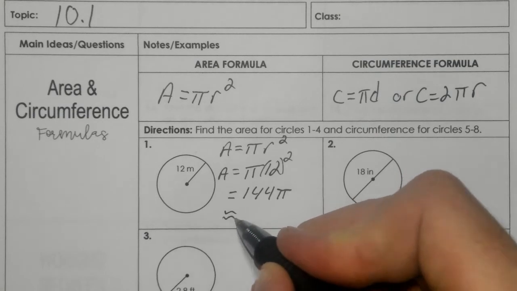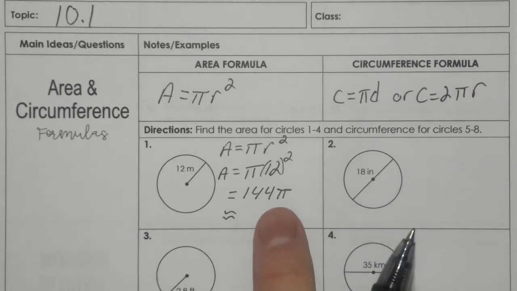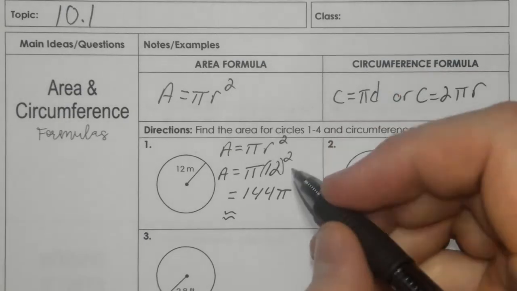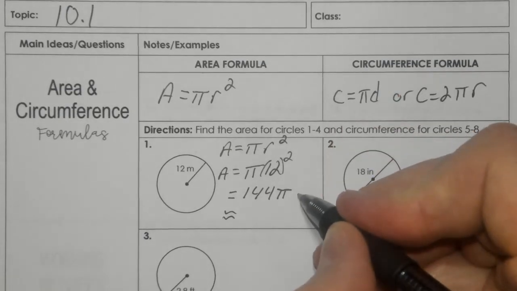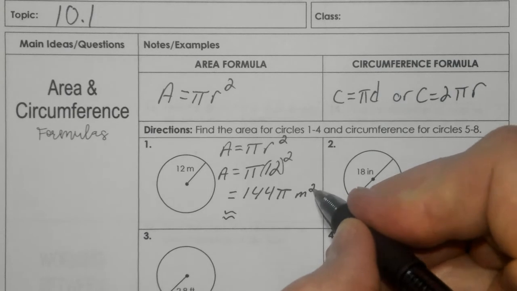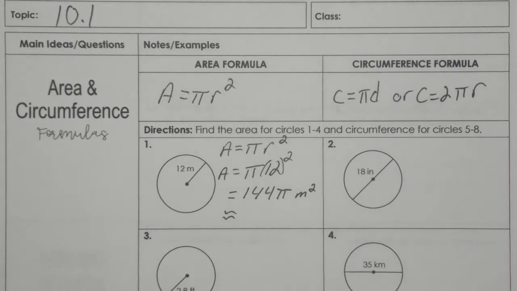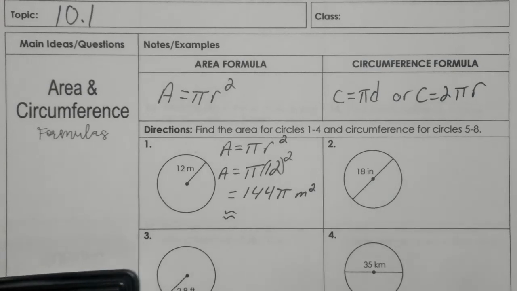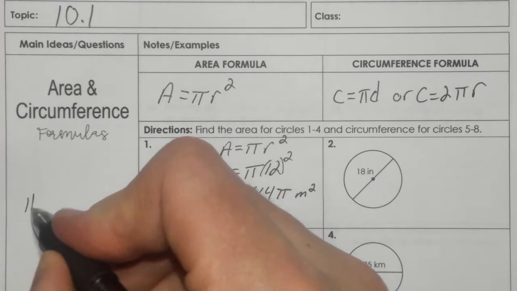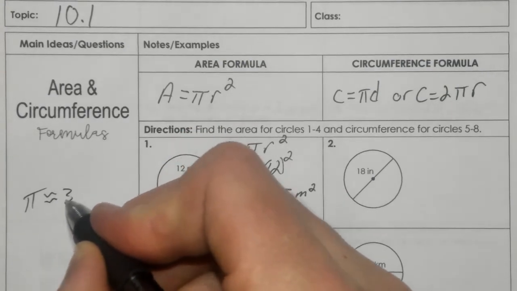But we also need to get an approximation. So this is called in terms of pi. So we say it's 144 pi meters squared because this is area, but then I can also approximate. So I'm going to use 3.14 for pi. Pi is approximately 3.14.